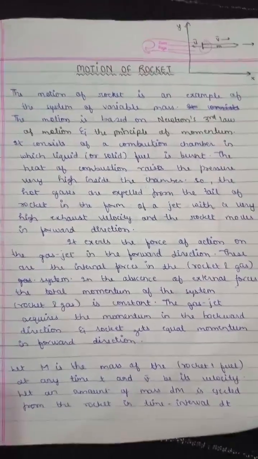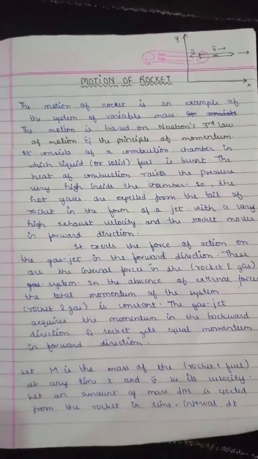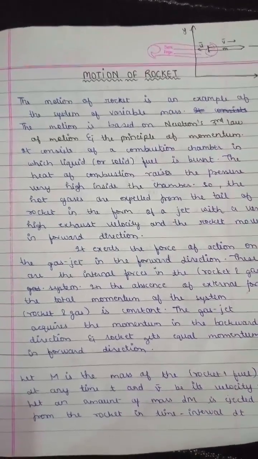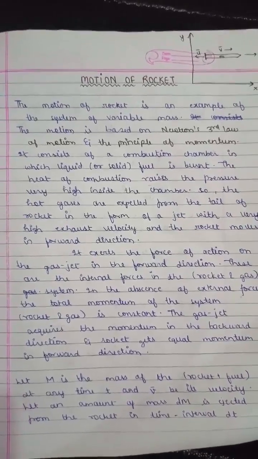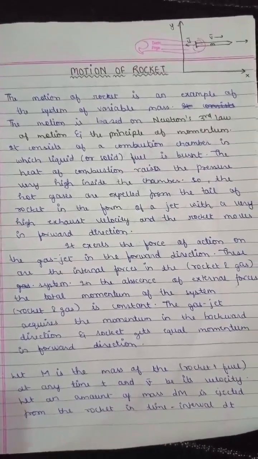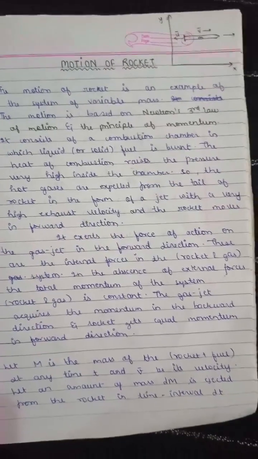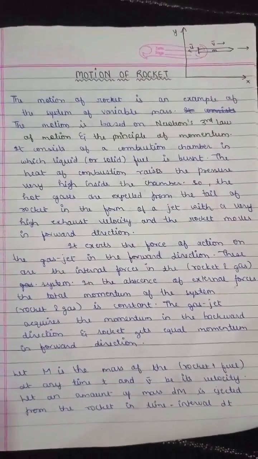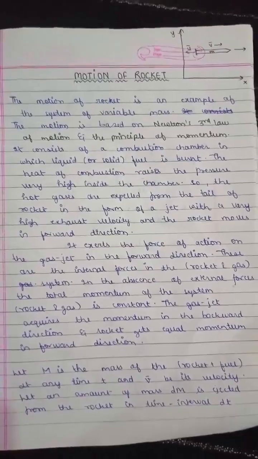The motion of a rocket is an example of a system of variable mass. This motion follows Newton's third law of motion and the principle of momentum. Newton's third law of motion states that every action has an equal and opposite reaction.